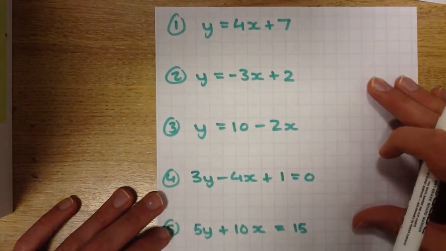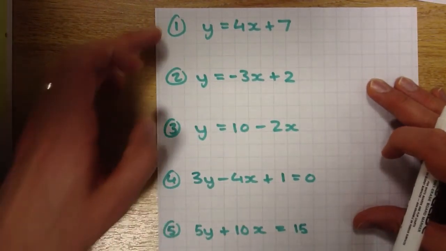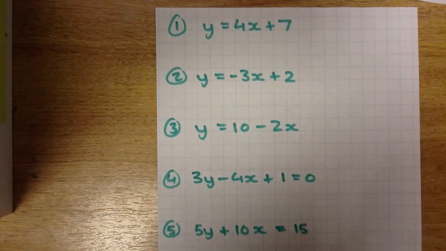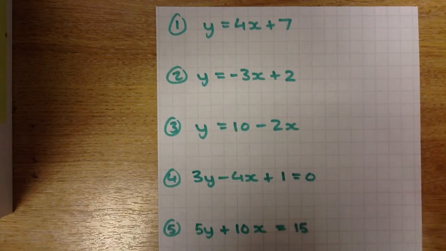So, some questions for you to have a look at. Questions 1, 2, and 3 are very much like the graph I showed you and question 1 in my examples. Questions 4 and 5 are a much higher grade and are more challenging, but I'd really like you to have a go at them.